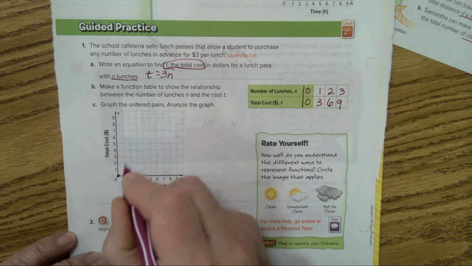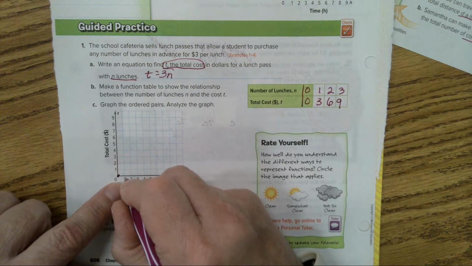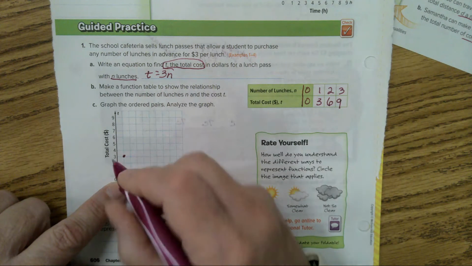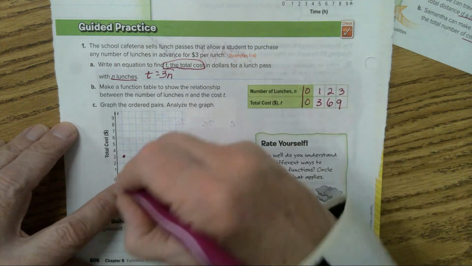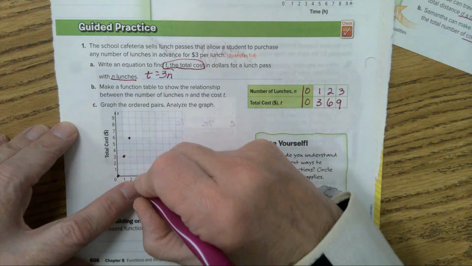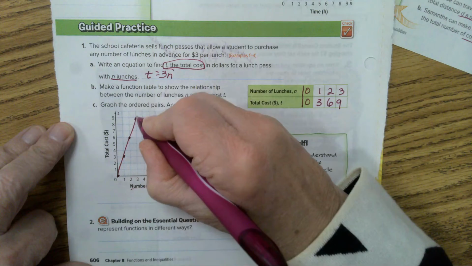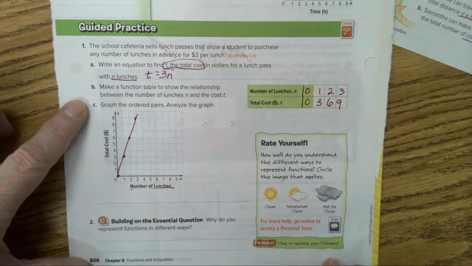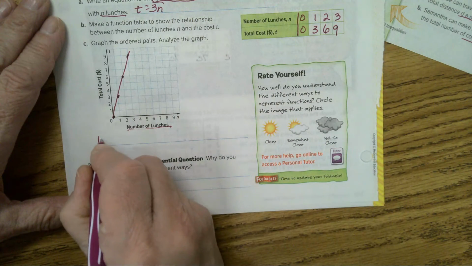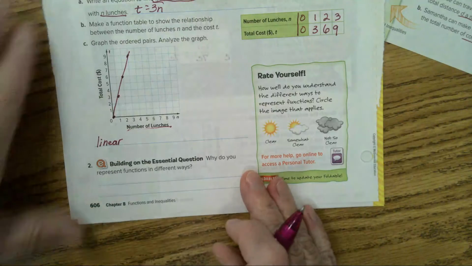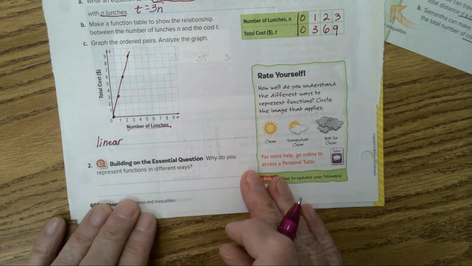Now let's graph it. 0, 0. Number of lunches, 1. Total cost, 3. So make sure you go number of lunches this way, total cost that way. 2, 6, 3, 9. And graph the ordered pairs. Analyze the graph. It is linear. It makes a straight line, okay? Any questions on this? That's what we're doing today.